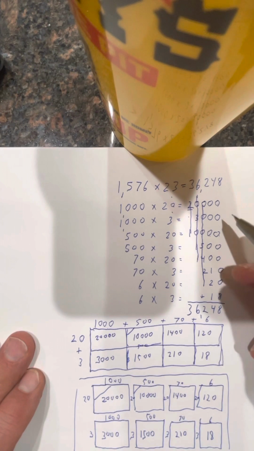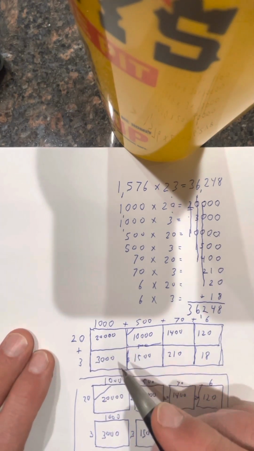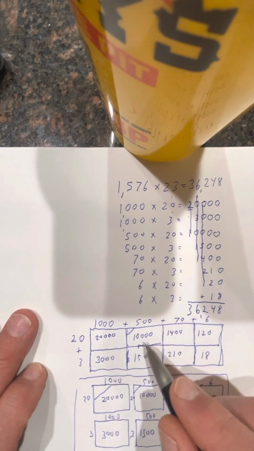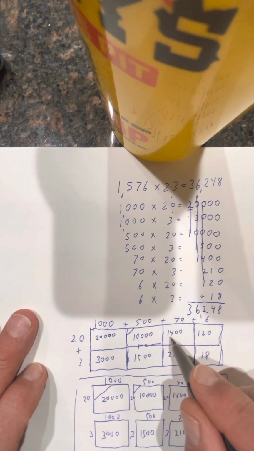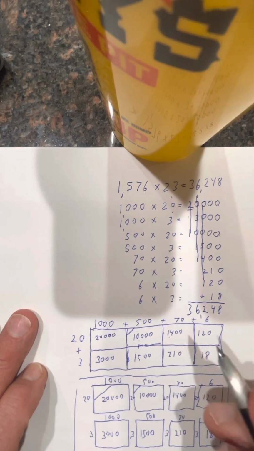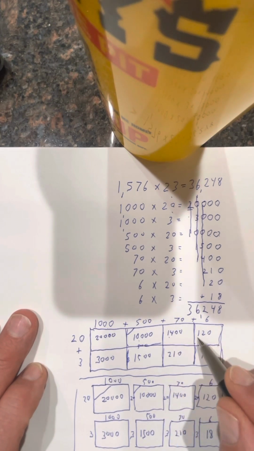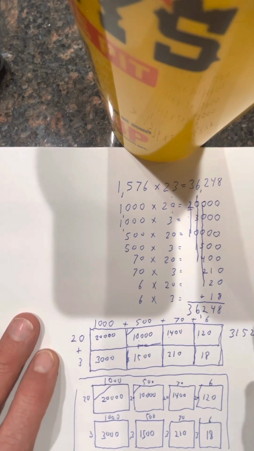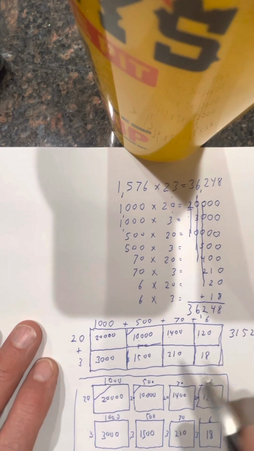Now, same thing happening here. She's still adding all those numbers up, but now they're in some semblance of an order, and she can go down or across. But 20,000 plus 10,000 is 30,000. Plus 1,400 is 31,400. Plus 120 is 31,520. And Micaiah can do that kind of thing in her head. She's really, really good at this stuff.